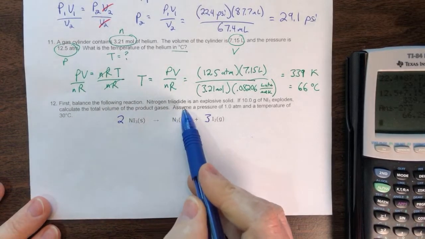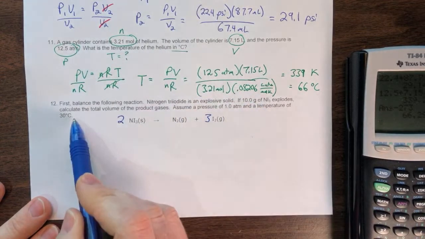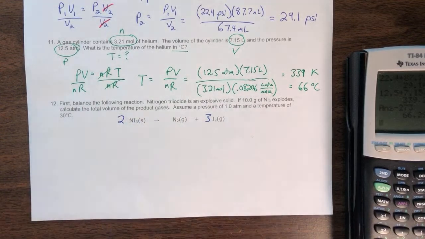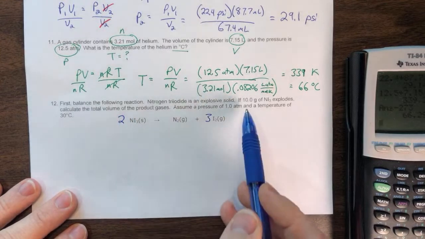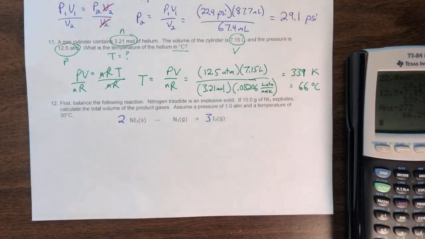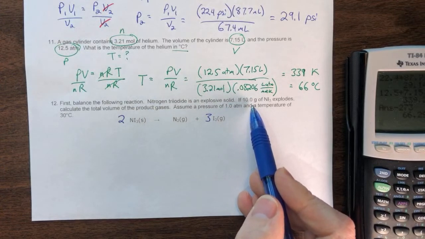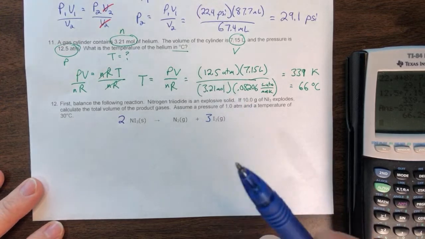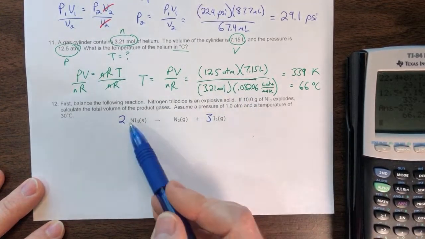Now, we have 10 grams of nitrogen triiodide that explodes, and we want to calculate the total volume. If these things were to expand to their maximum potential, what would the total volume be? Now, 10 grams is not a very large amount. That's probably about the size of an ordinary eraser. It's not a whole lot. Maybe even a little smaller, but it depends on the density of these things.